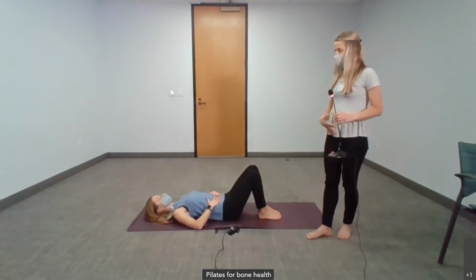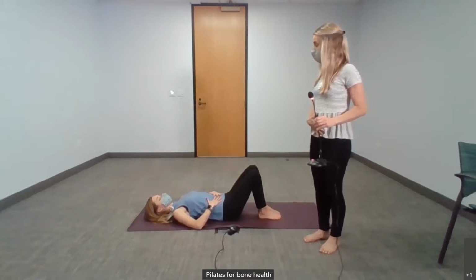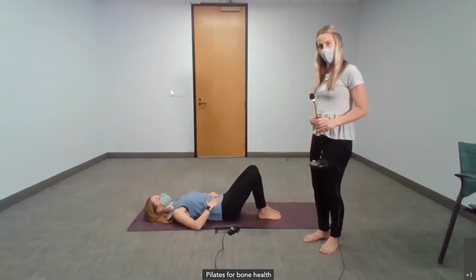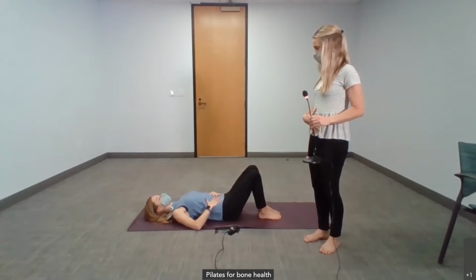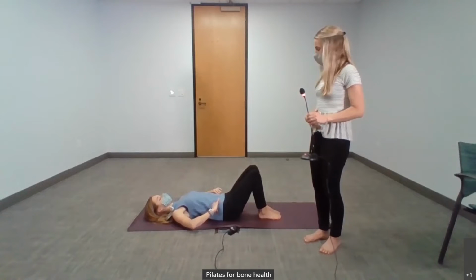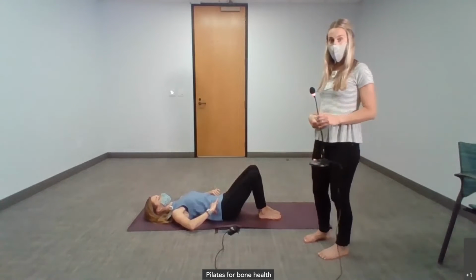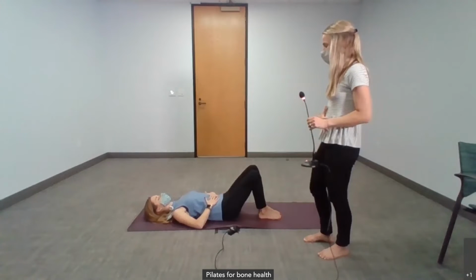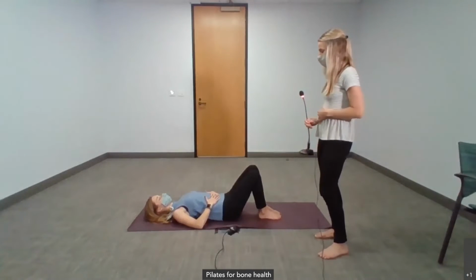So what I'd like everybody to do while you're lying down is imagine that you're pressing your low back down into your yoga mat. As you press down, I want you to feel those abdominal muscles tighten, okay? And then go ahead and relax and rock your pelvis forward. Go ahead and rock your pelvis back again, pressing your low back down into the mat, drawing that belly button in towards your spine. So really feel the stability in those lower abdominals as you press down.